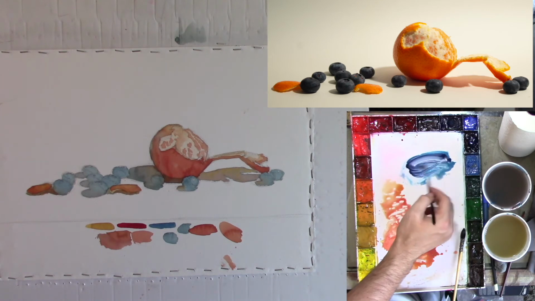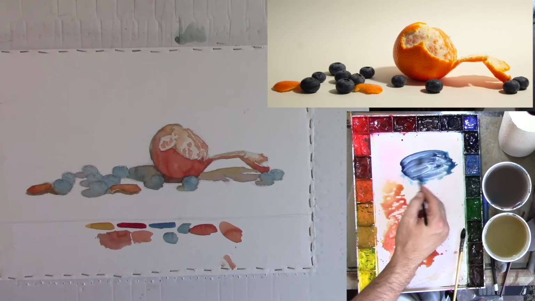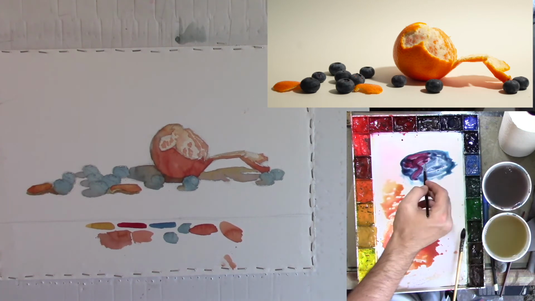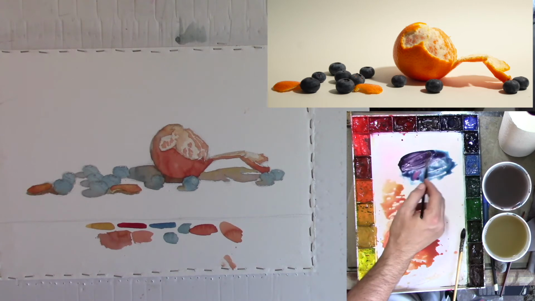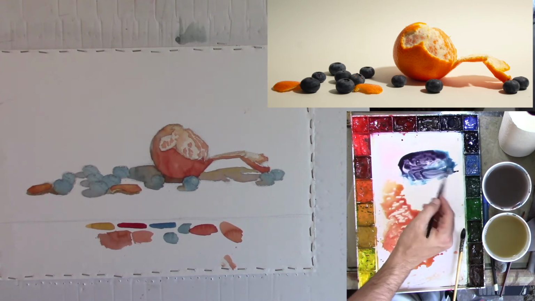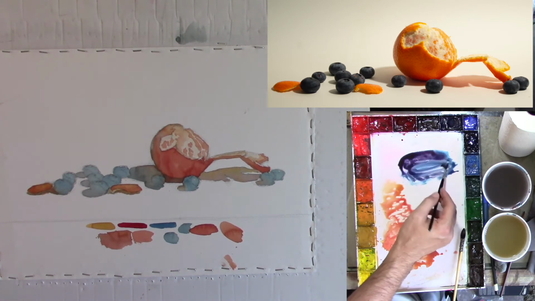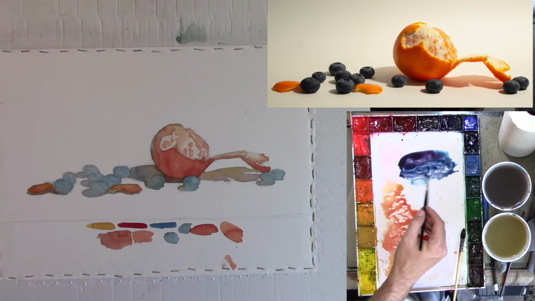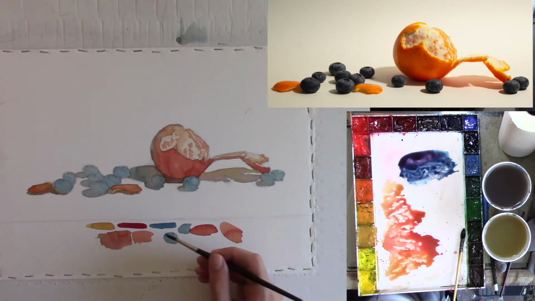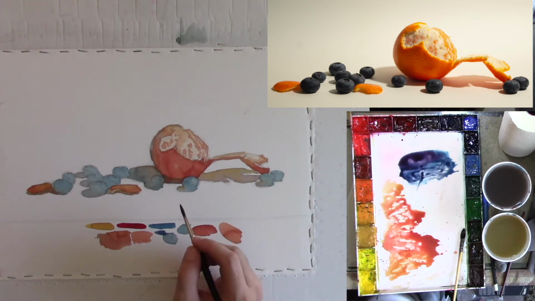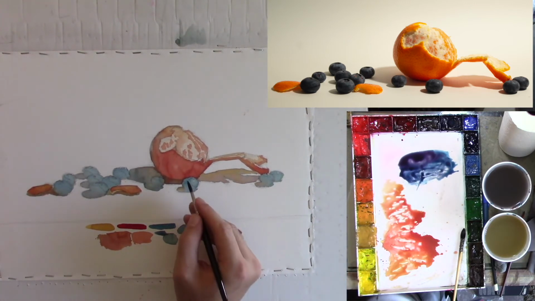So we're mixing up just alizarin and the Prussian blue, just making a little bit of a neutral violet, because that blue has a shift towards green in the undertone, which is the complement of the alizarin, which is a red. Yeah, that's what I want. Cooler blue, so we'll start with this one here.